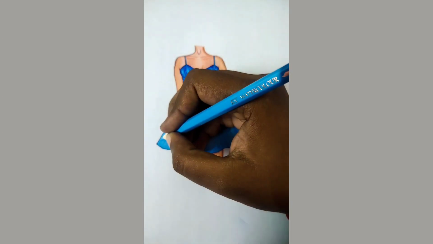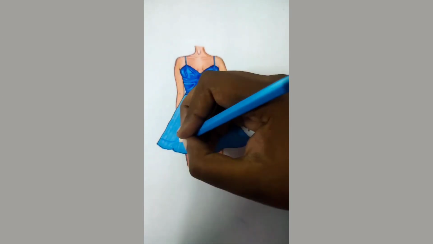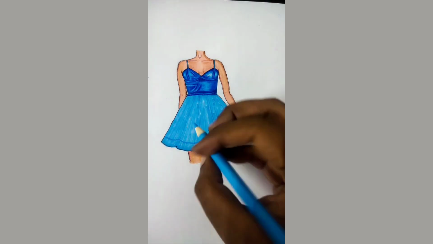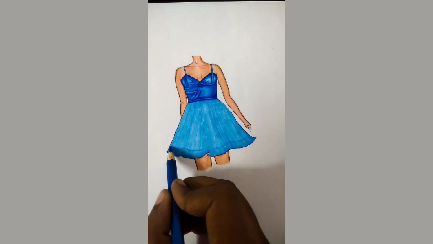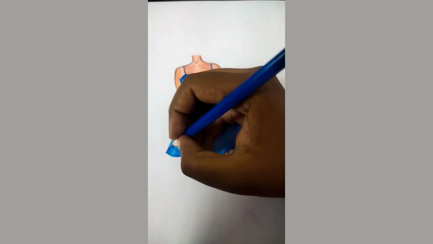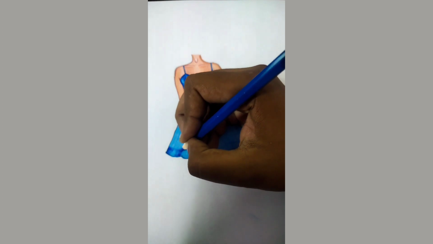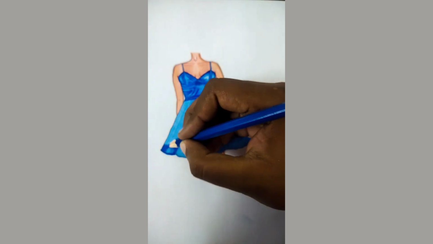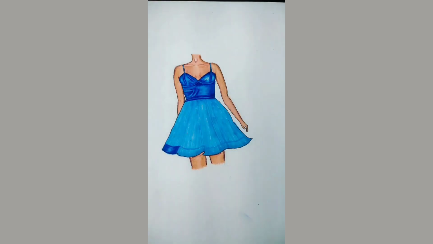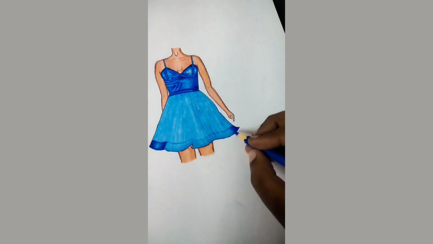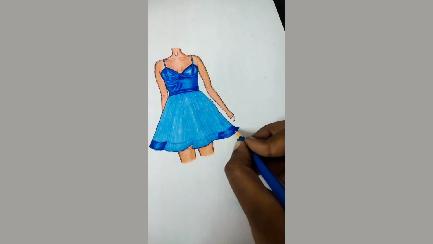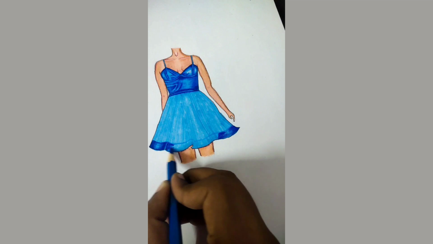Now I have completed the top, and now it's time to do our bottom. It's more important to do the bottom of the fabric because it's going to show the flare and the exact material of the fabric that we are illustrating. You have to keep switching or swatching the color. As you know, I have taken blue, so I am mixing the colors from darker to lighter to create the highlights and shadow effects.